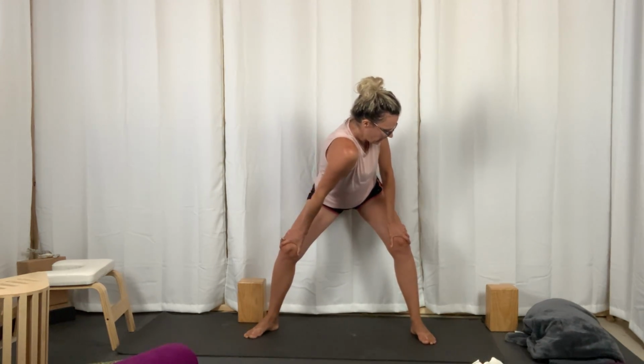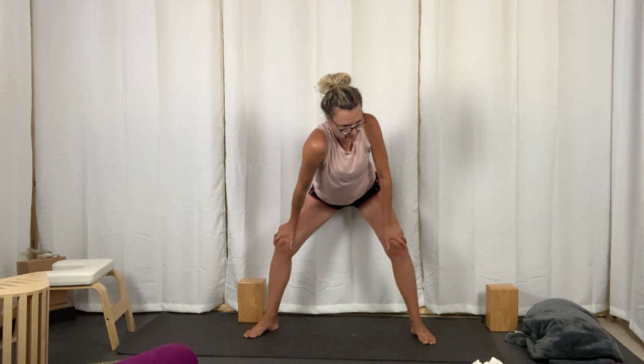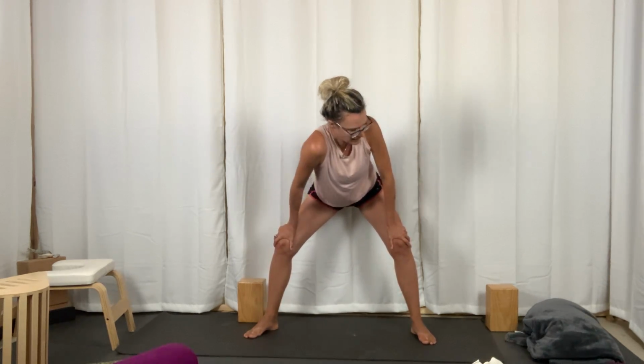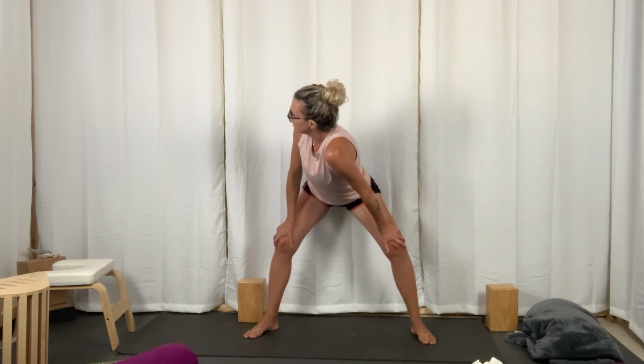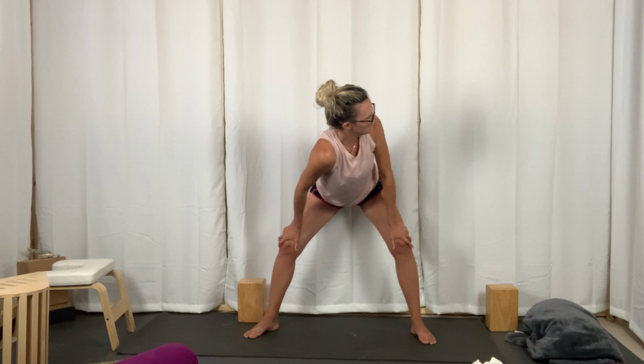And we're going to add in some movement, so a little bit of a twist here. Just find some free flowing movements. Think about how your rib cage can roll to the side. Think about how your shoulder blades move. You can even add in your head and neck.